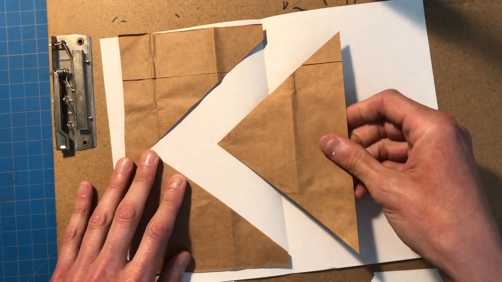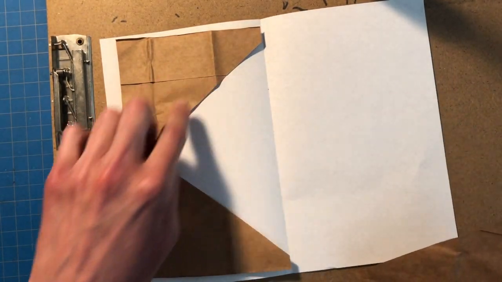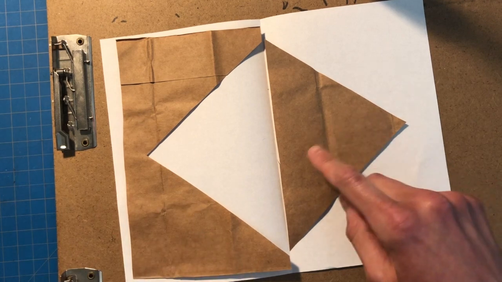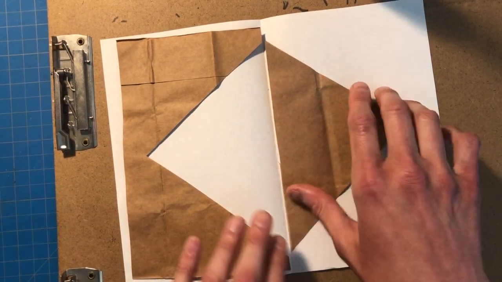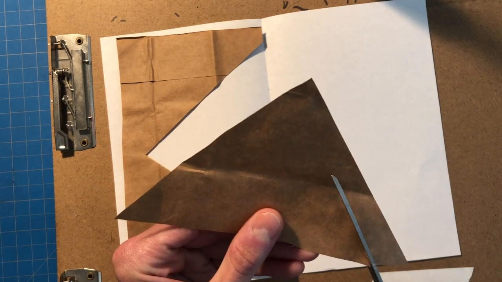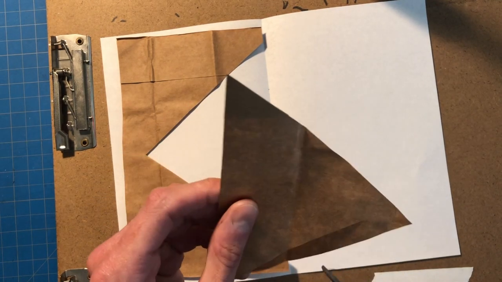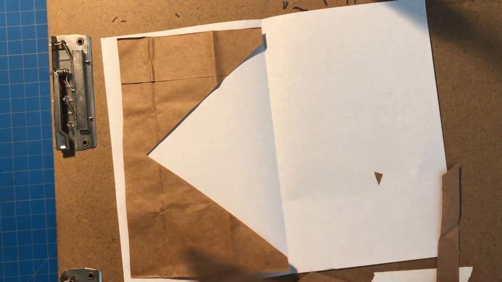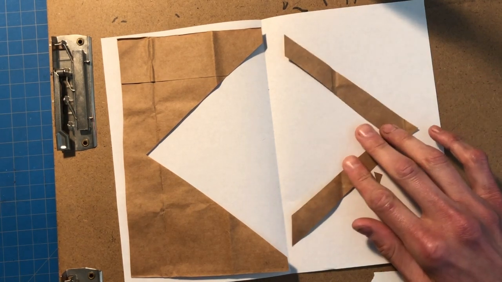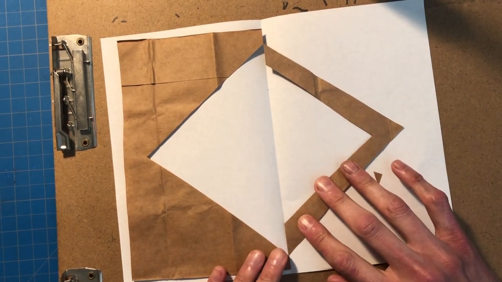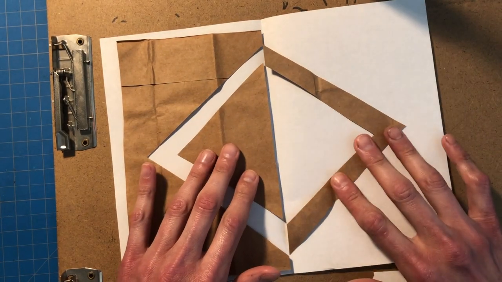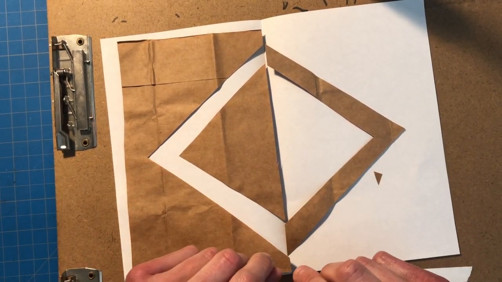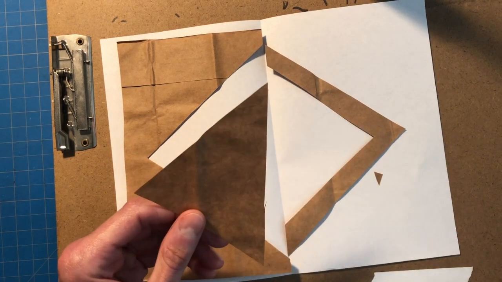So now I have this piece that when I remove it creates a new negative space on this half of the paper, and then when I flip it, it creates a new positive space on the other half of the paper. Notice how I'm not gluing anything down just yet. What I'd like to do is get all my pieces how I'd like them, and then I'll start gluing them down on the composition.